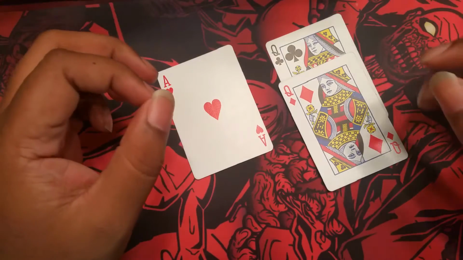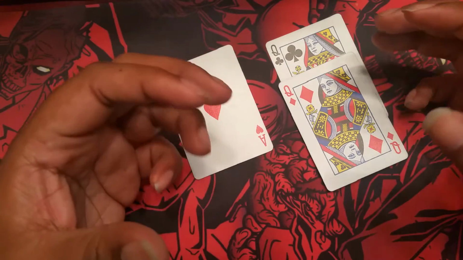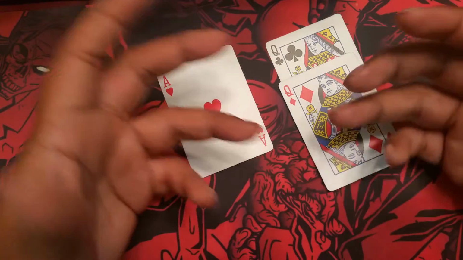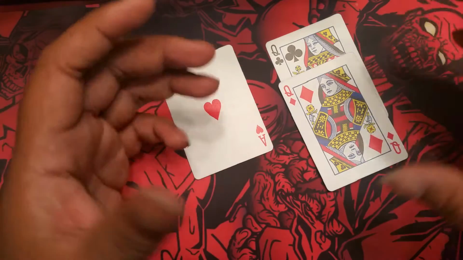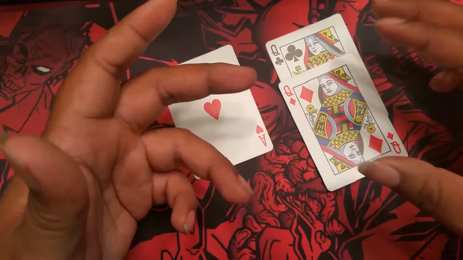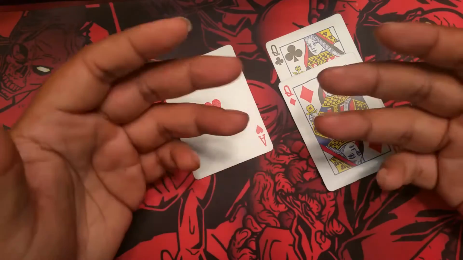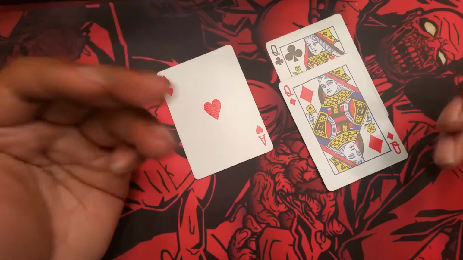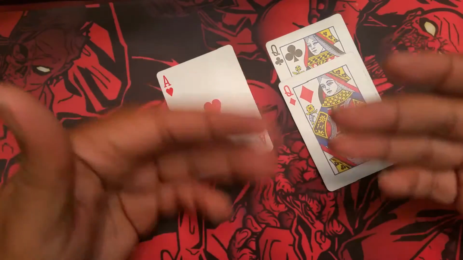As far as the negatives, really the only negative is that it's kind of angle sensitive. As long as you're holding the cards the right way, they won't see it, and you could totally hide it within the deck. But it does have a couple of angle issues if you are not good with your hands, or it may just be a lighting thing. If you're in a place that's really bright, it's going to be easier to pick up on what you're doing.